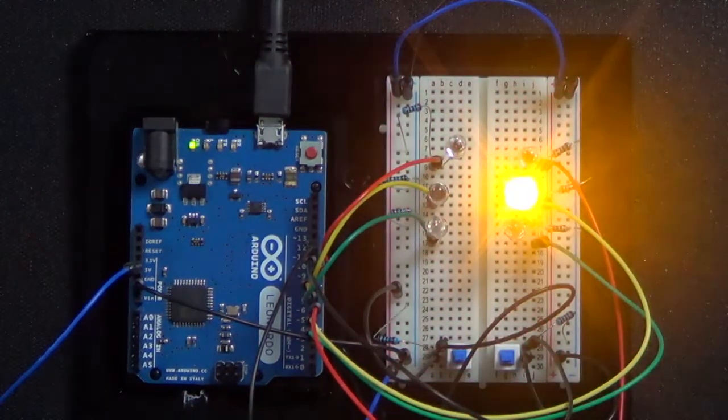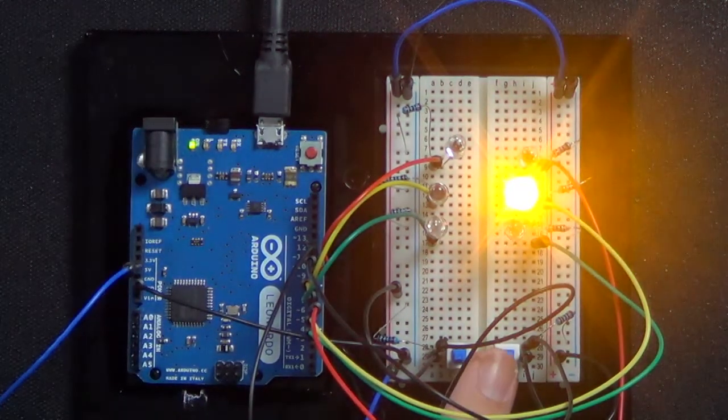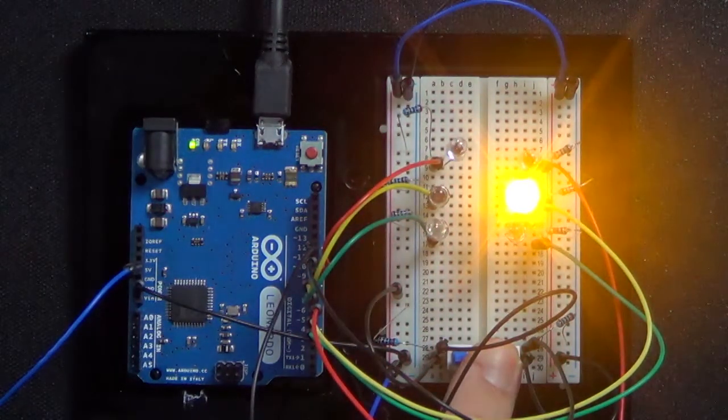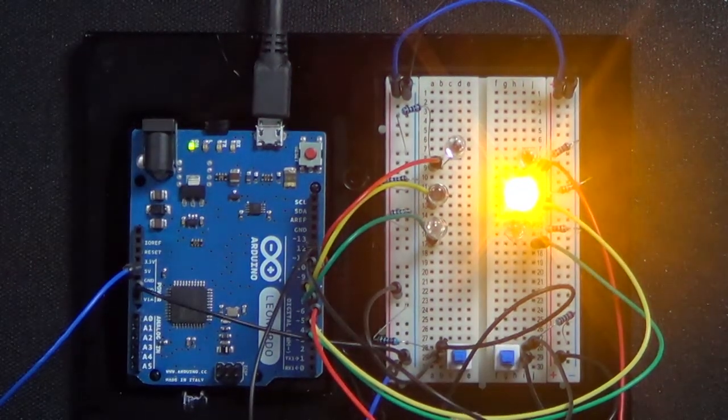So the code to do this is actually fairly simple, and the initial code I'm going to show you is done using structures that we have talked about in the past, and that is if statements. But what I want to do is show you how you can rewrite that using a switch statement or a case statement. Many people call it a case statement.